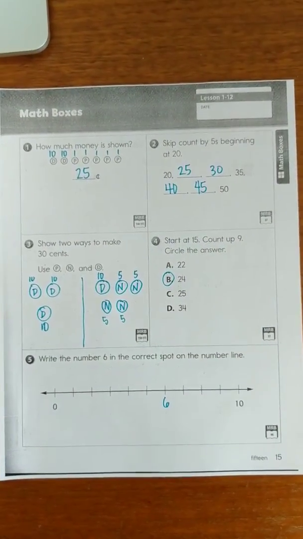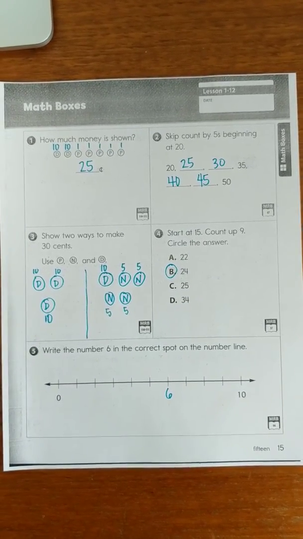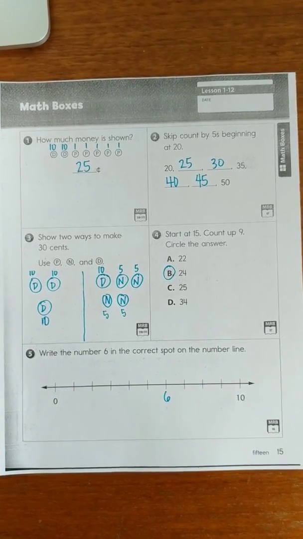So here are the answers for the second page in the math section of week 2. Awesome job, everybody.